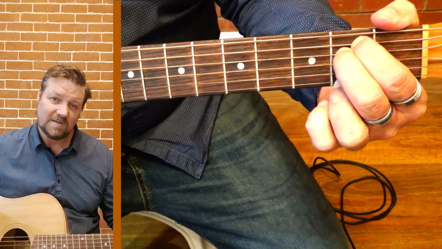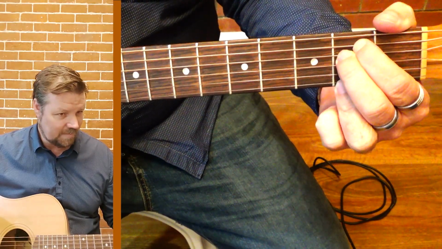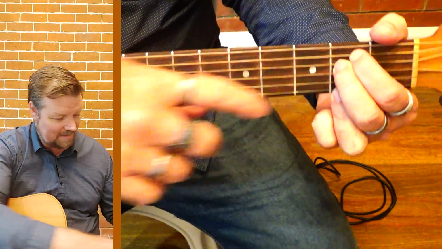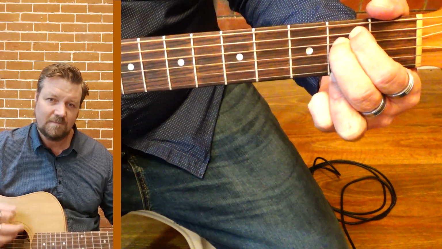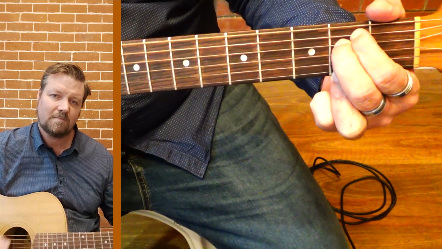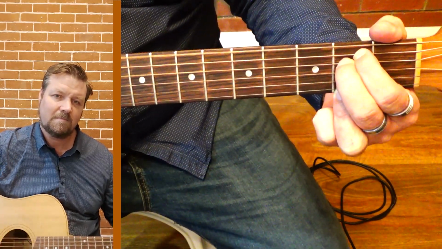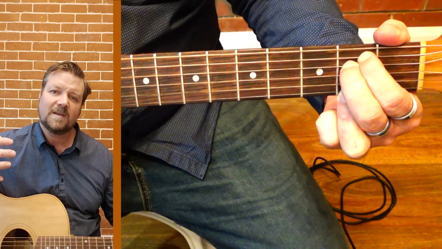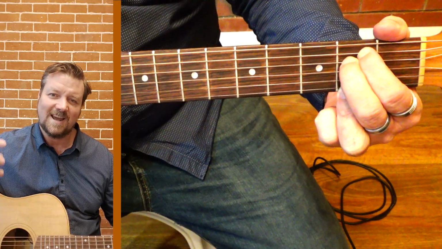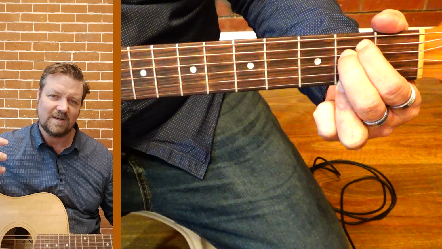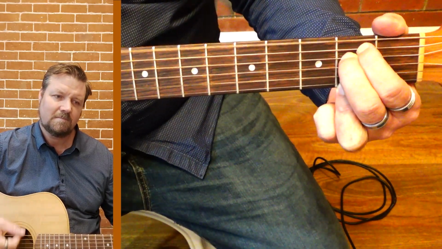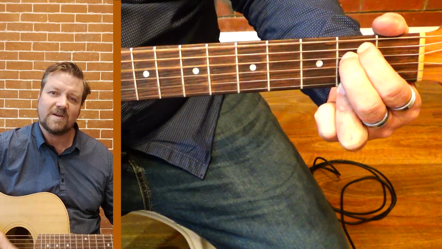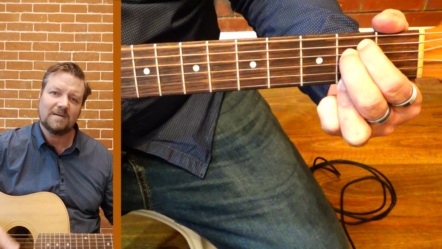Now, rather than being super fancy, I'm just going to drop my second finger back a bit so it just deadens the string below. Okay, and it really cuts the guts out of that chord and leaves it very crisp. It's also very easy to add the third back in.